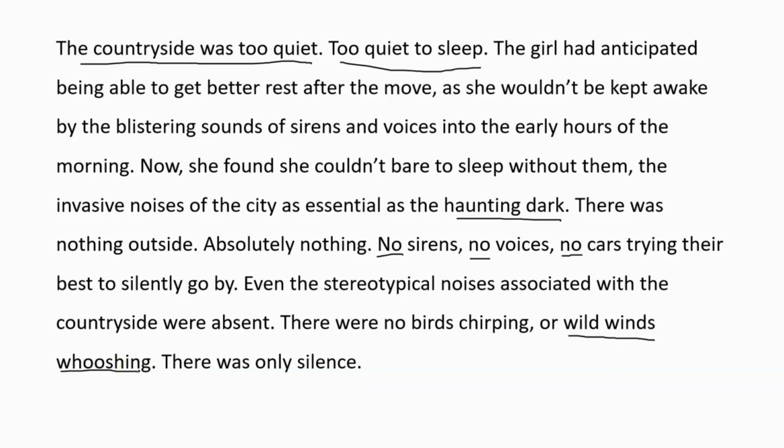There are a mixture of sentence structures, so the first and last sentence are short sentences, but then you have long detailed sentences in the middle, as the second sentence is, the girl had anticipated being able to get better rest after the move. You are fully immersing the location and introducing the character of the girl herself.